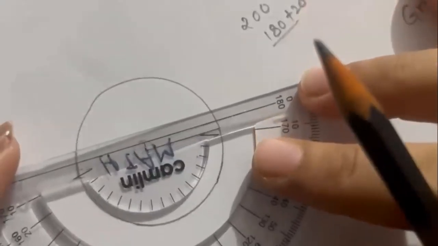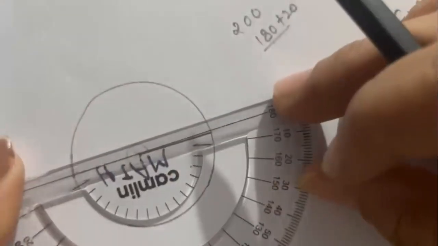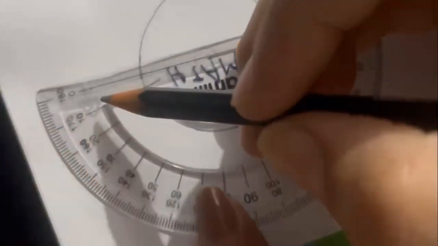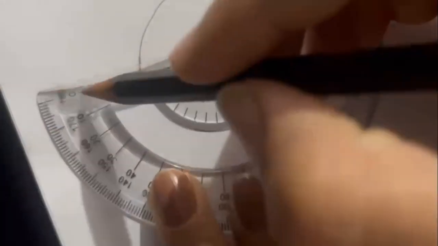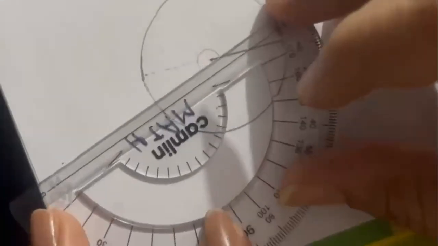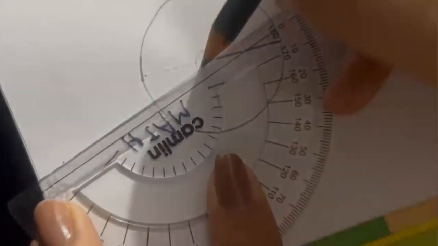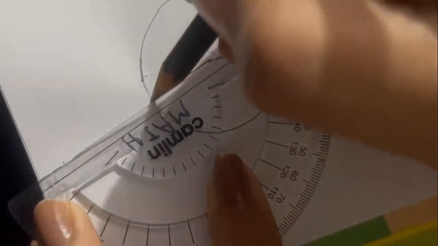So this point should coincide here and this dotted line should coincide with this one. And as our dotted line is going in this direction, here we will see 20 degree. So where can you find 20 degree? 0, 10 and 20. You can find 20 degree here. So 180 was that and this one is 20. So it's completely 200 degree. So this line should coincide with this center point and we'll draw a line like this.